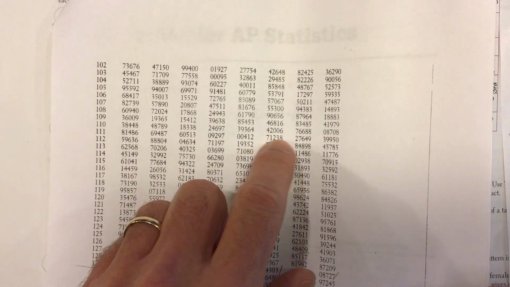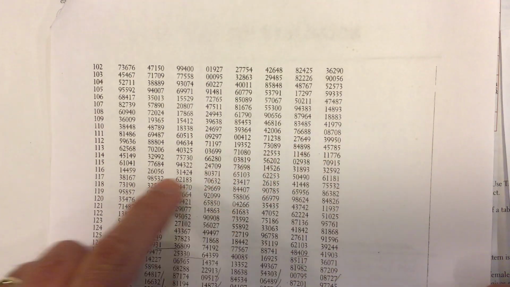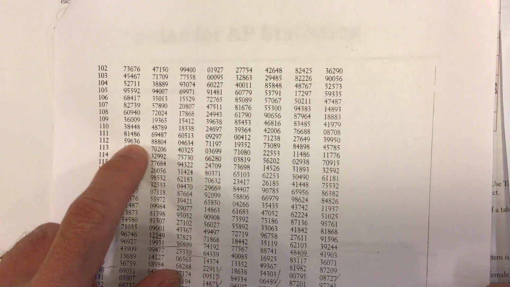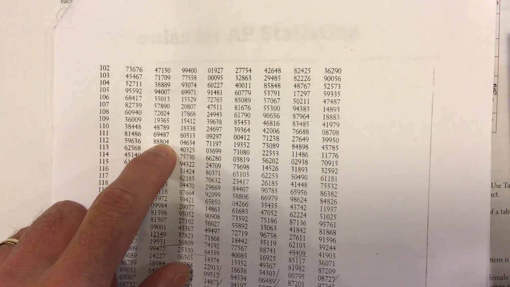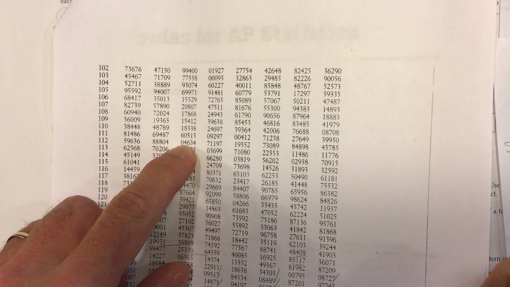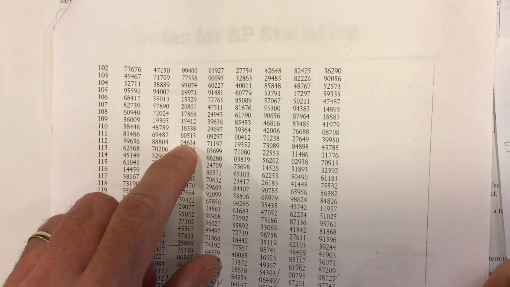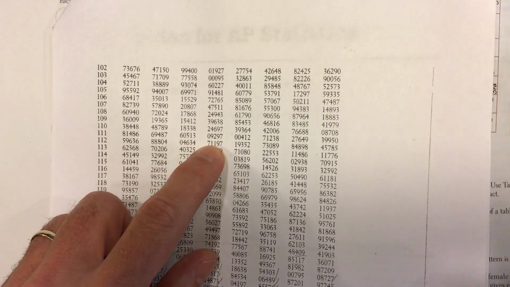Let's see. 38, 27, 64, 93, 99, 50, 59, 63, 68, 88. There we are, 04. And we need one more. 04 again, we disregard that. We can't select the same one twice. 63, 47, and 11. There we go.